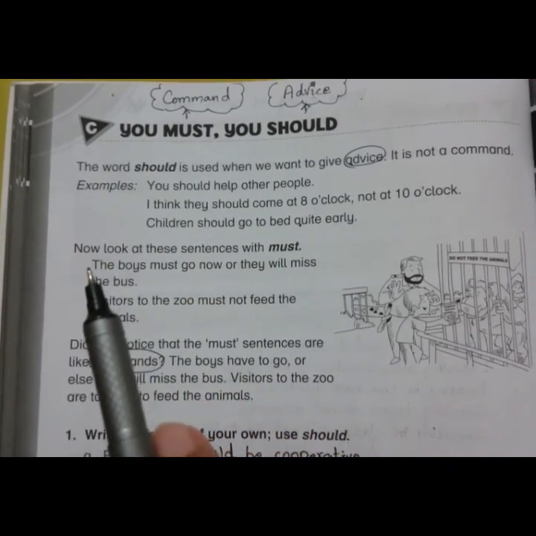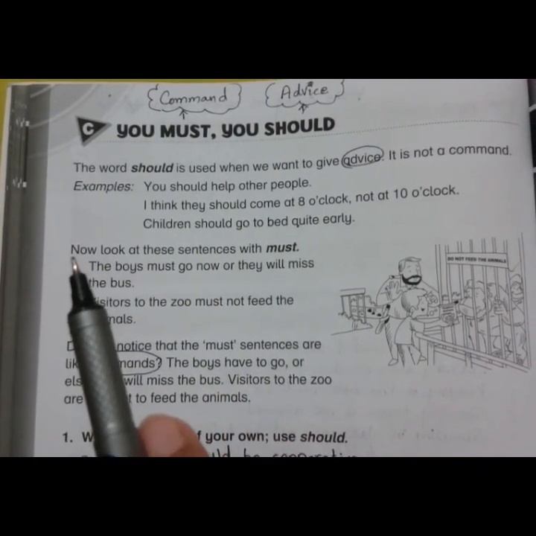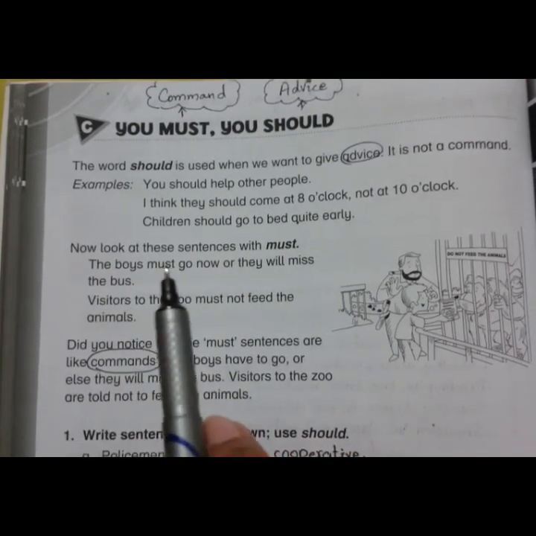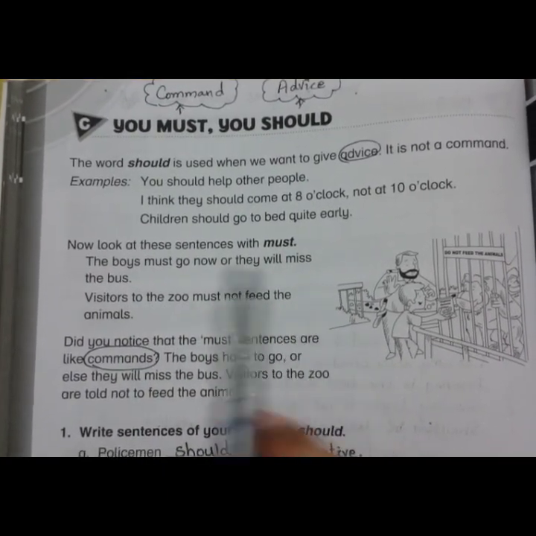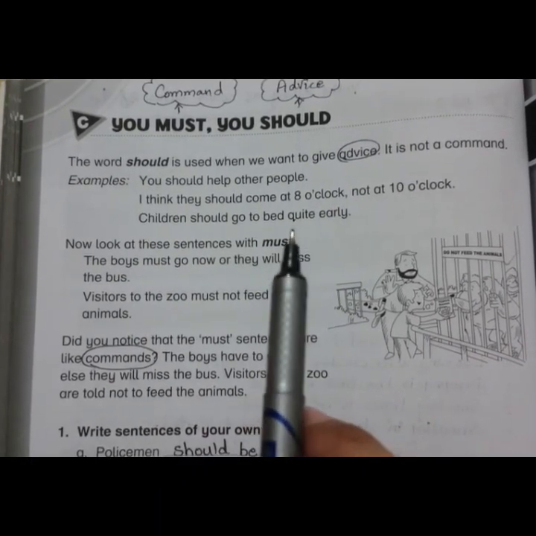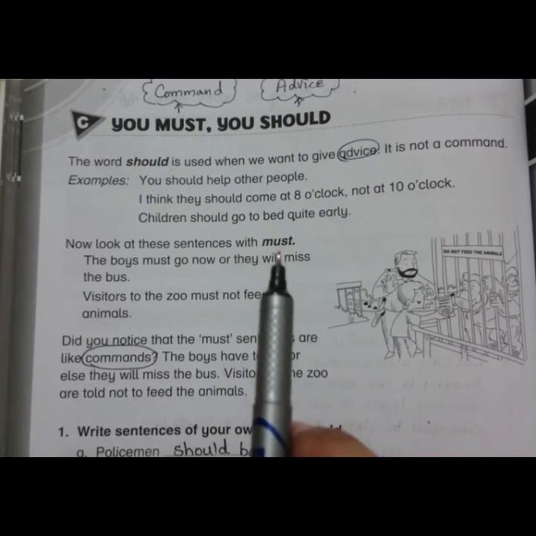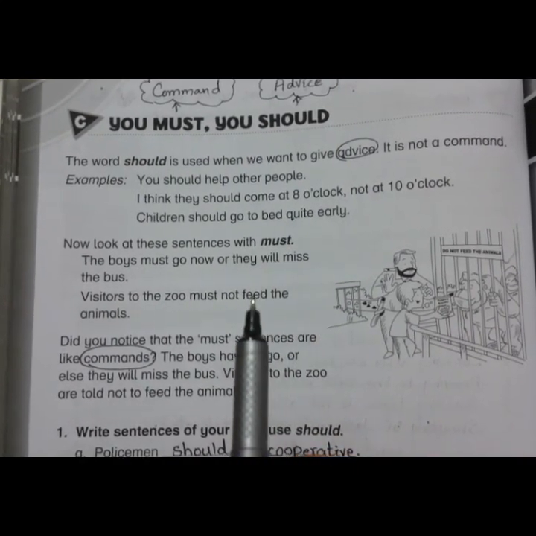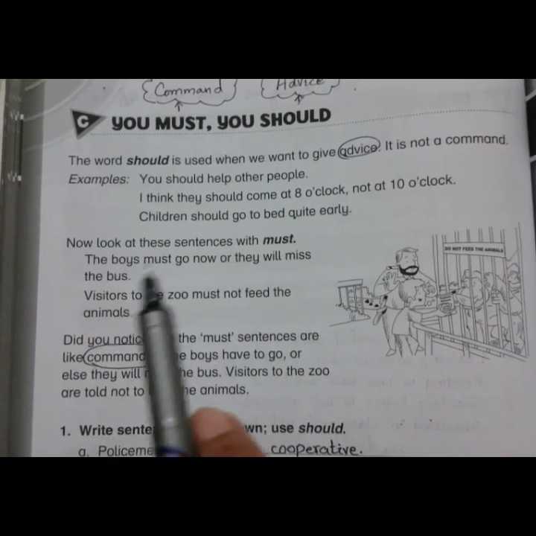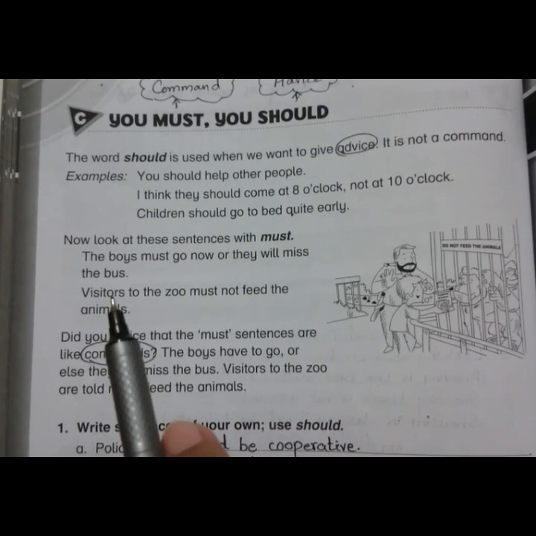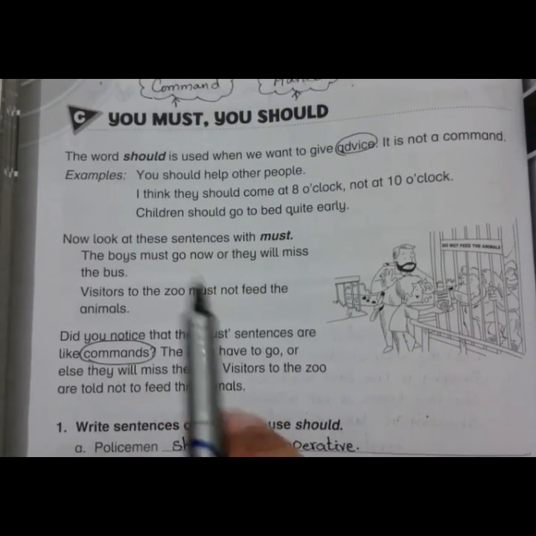Now moving towards must, the usage of must. Now look at these sentences with must. The boys must go now or they will miss the bus. We are going to use must when we are ordering someone or we are giving a command to someone. For example, the first sentence says that the boys must go now. They must go right now or they will miss the bus. That means we are ordering someone.